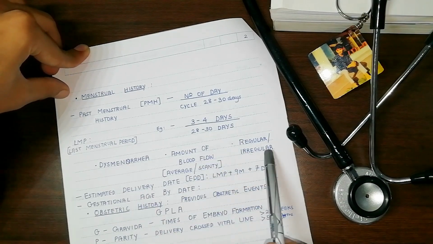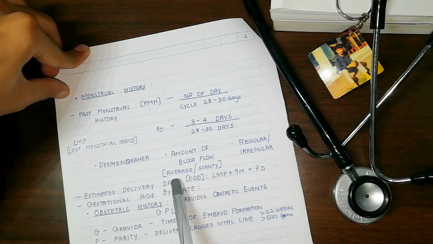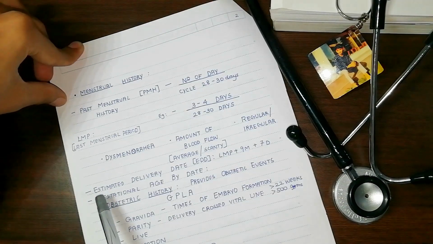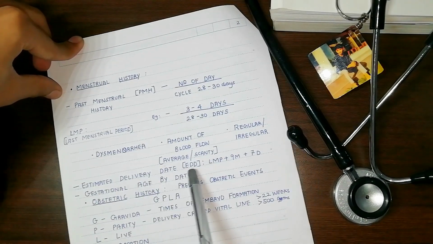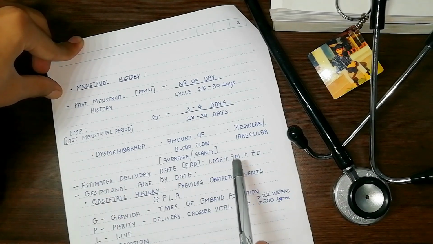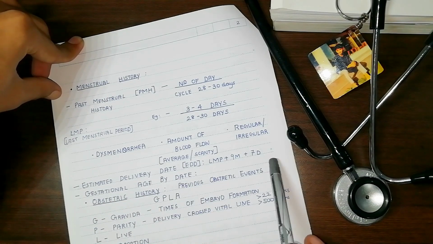Then we will mention three things in the menstrual history. If the patient is having dysmenorrhea or not, then the amount of blood flow, whether it is average or scanty, and regular or irregular menstrual cycle. Then we will mention the estimated delivery date. The estimated delivery date, EDD: here we will be adding the last menstrual period recorded plus 9 months plus 7 days, and then the gestational age by date.